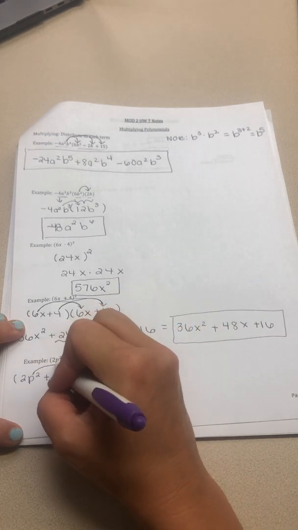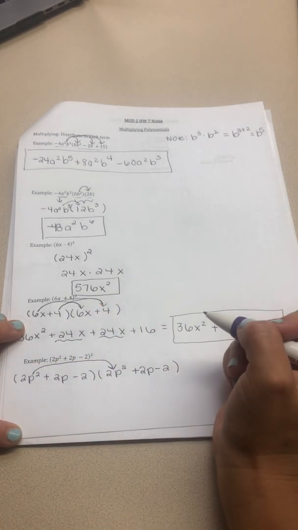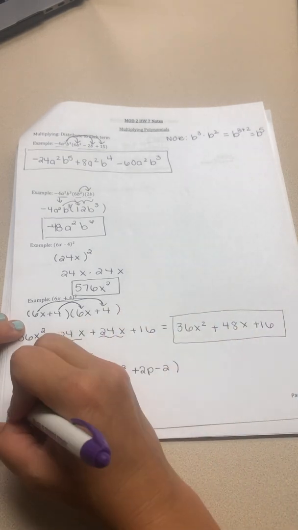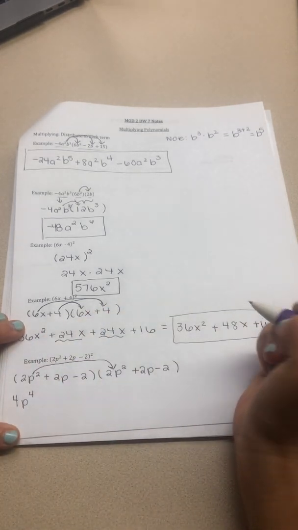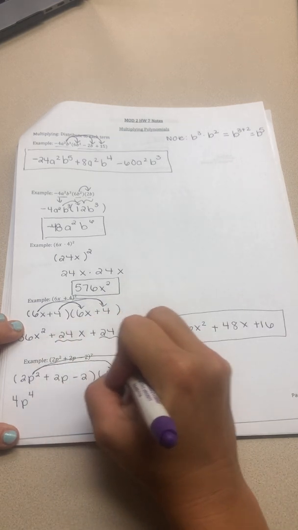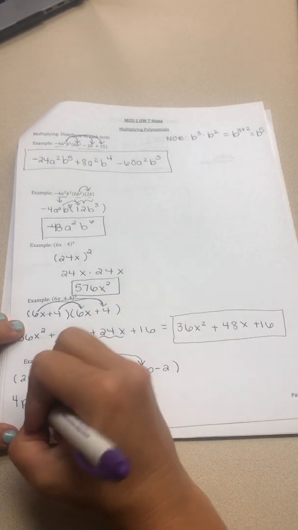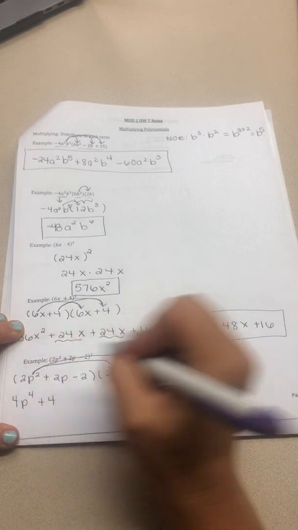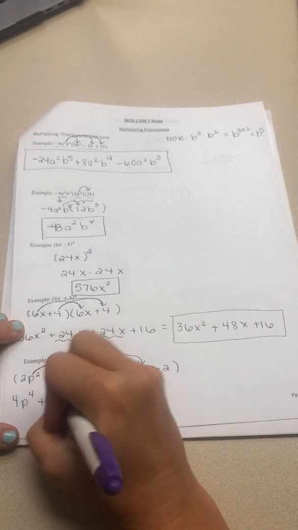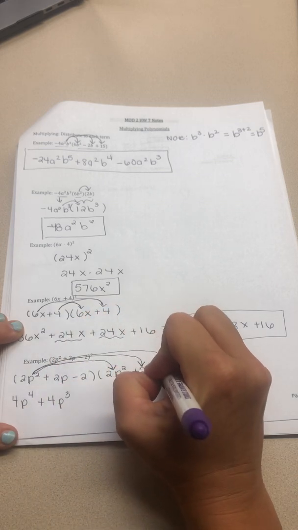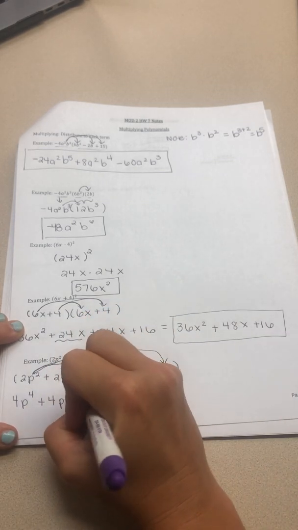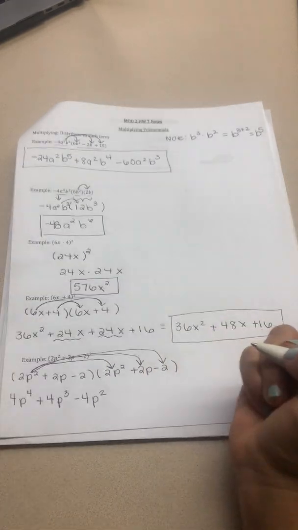So distributing our 2p squared. So 2p squared times 2p squared. 2 times 2 is 4. P squared times p squared is p to the 4th power. 2p squared times 2p. 2 times 2 is going to be 4. P squared times p will give us p to the 3rd power. And then 2p squared times negative 2 will give us negative 4p squared.